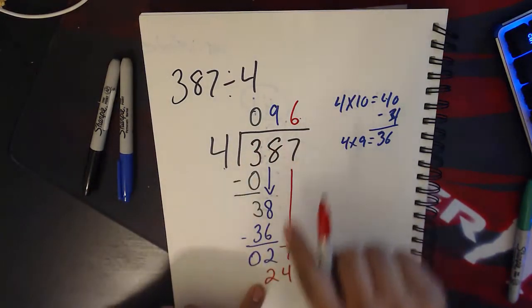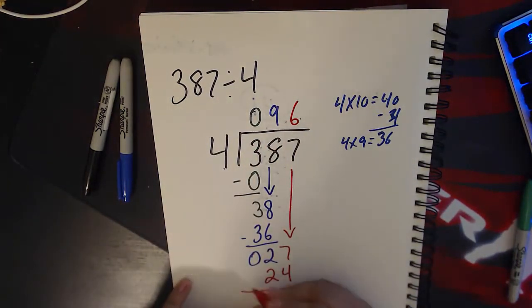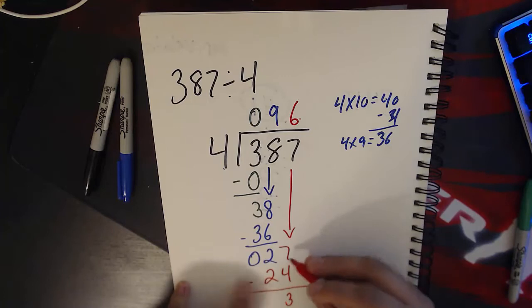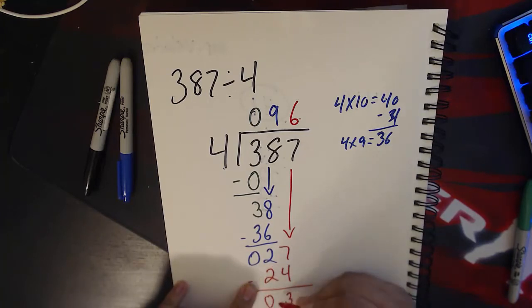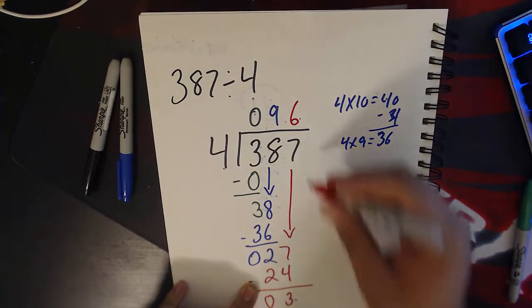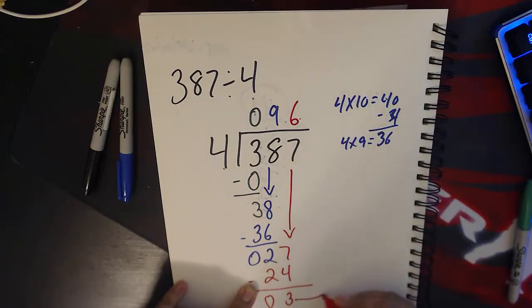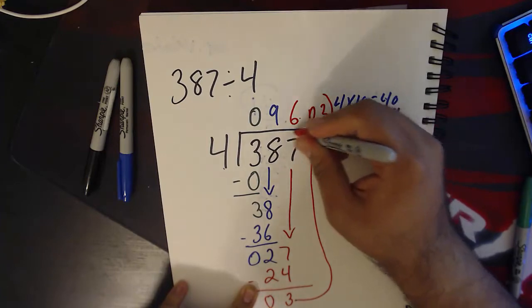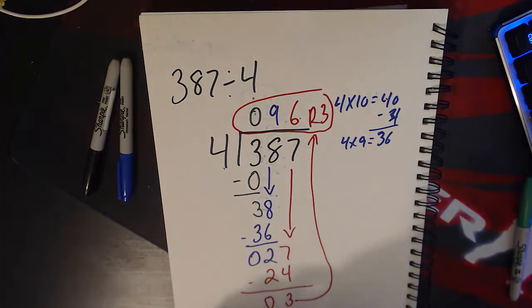Now we subtract it. 27 minus 24 gives me 3. And 2 minus 2 will give me 0. Now this 3 here, you see there's no other numbers to work with. This 3 is going to move on up, and that's going to give me a remainder of 3. So I have 96, remainder 3.